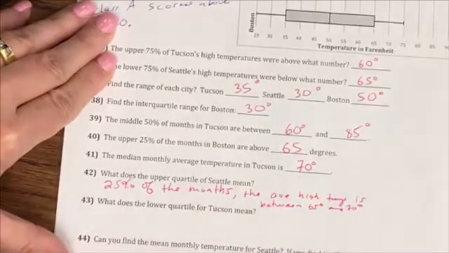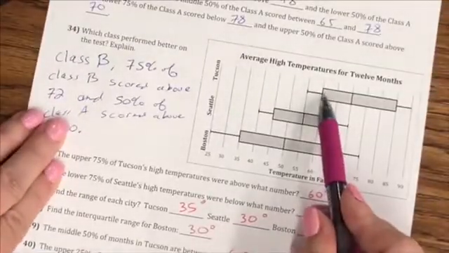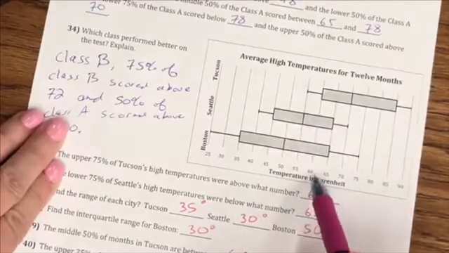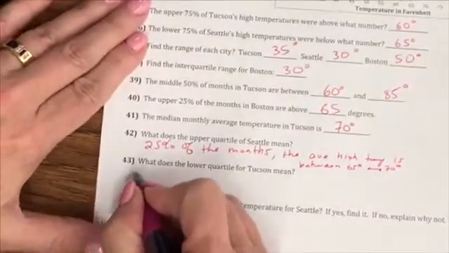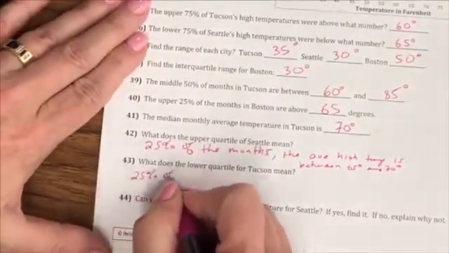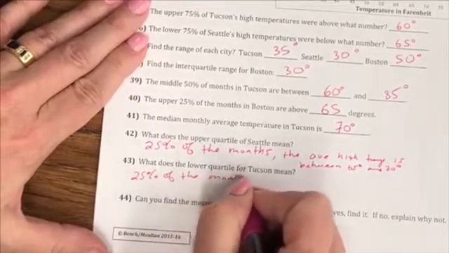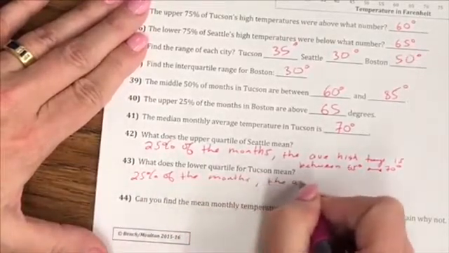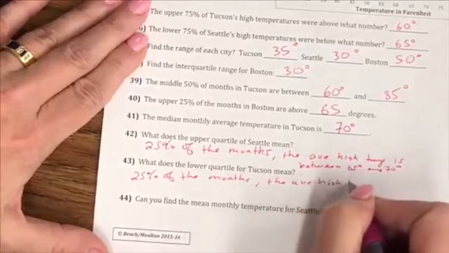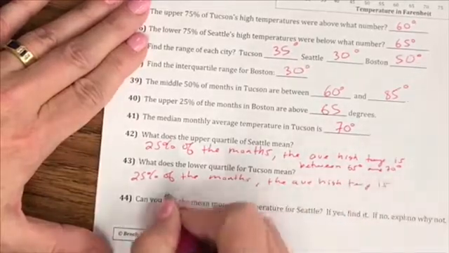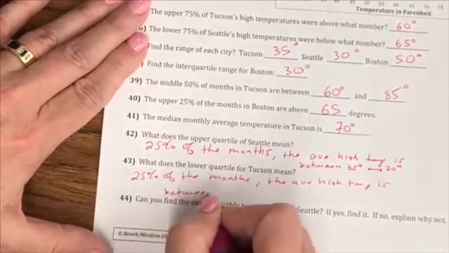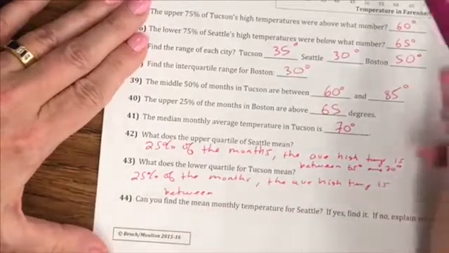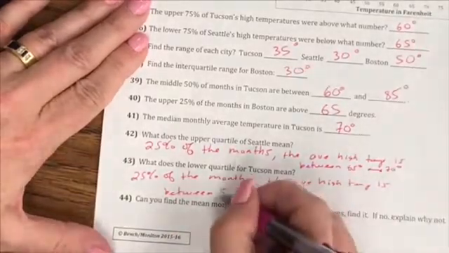So what does the lower quartile for Tucson mean? That means the lowest 25%, the average high, is between 55 and 60 degrees. So 25% of the months, the average high temp is between 55 and 60 degrees.